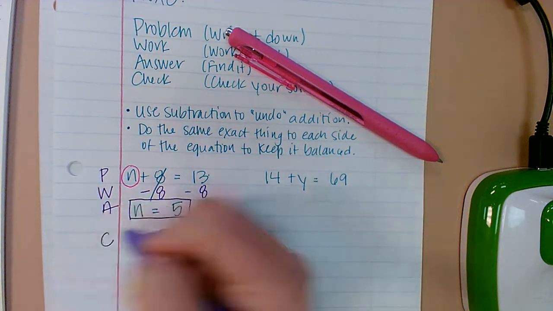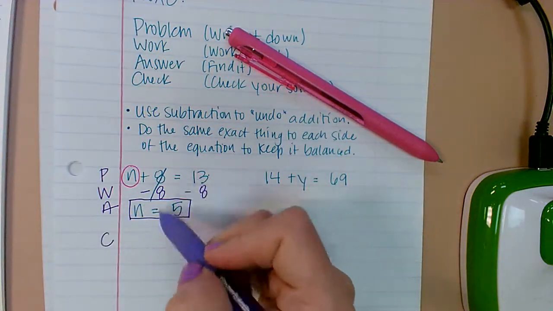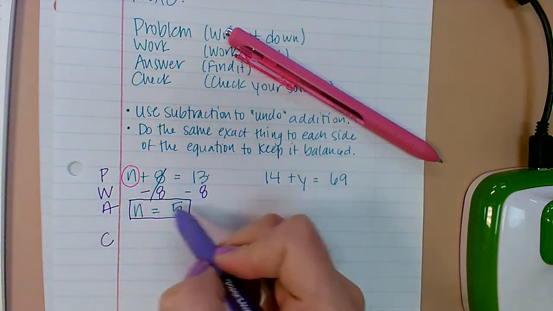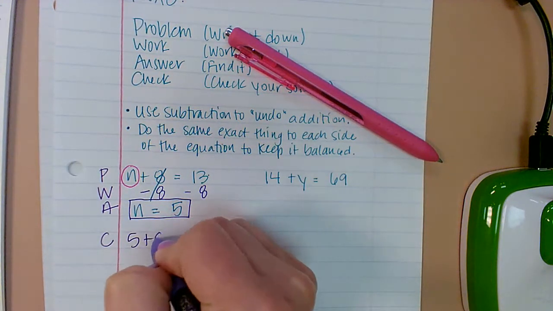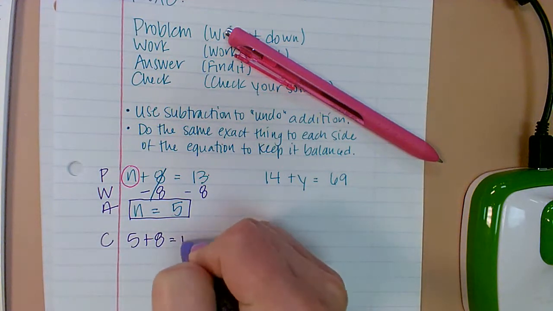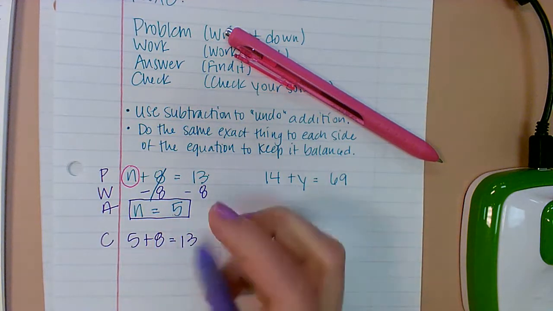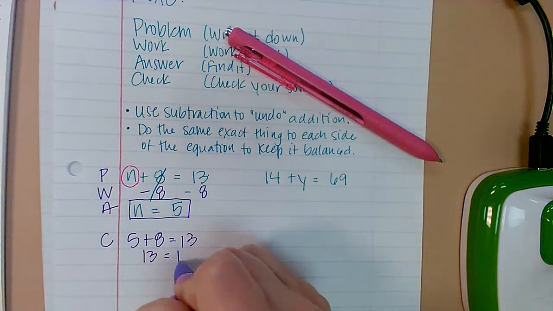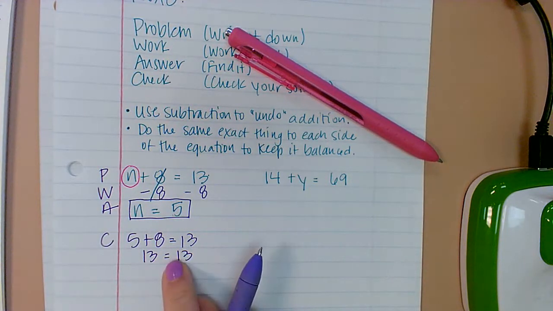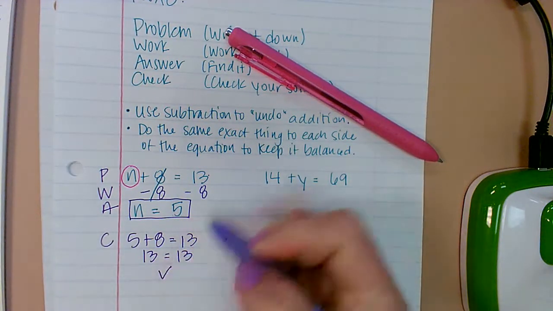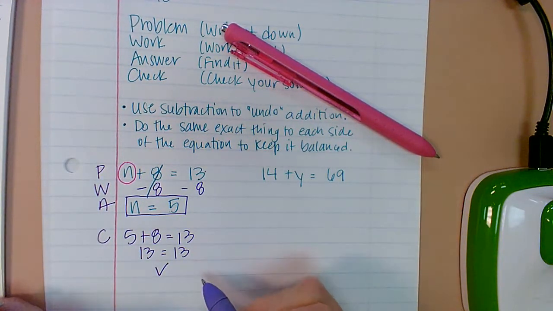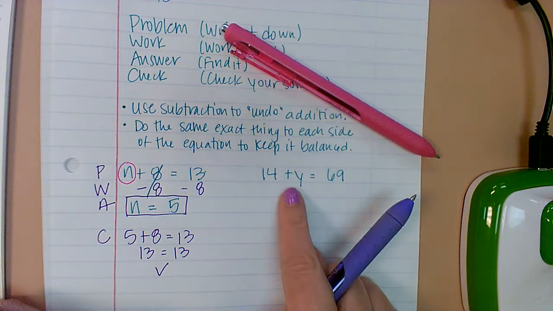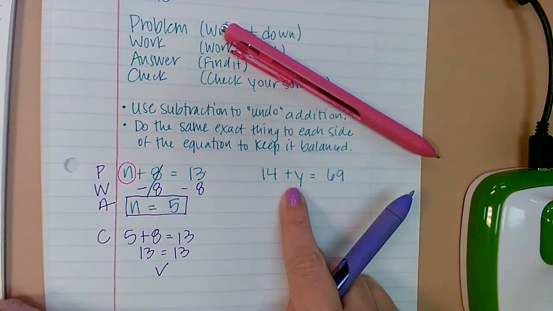Now we want to check it. To check it, you're going to substitute. So we're going to put this 5 wherever we see an N. So 5 plus 8, we want it to equal 13. So 5 plus 8 is 13. 13 truly does equal 13, so that's correct. So that one was pretty easy.